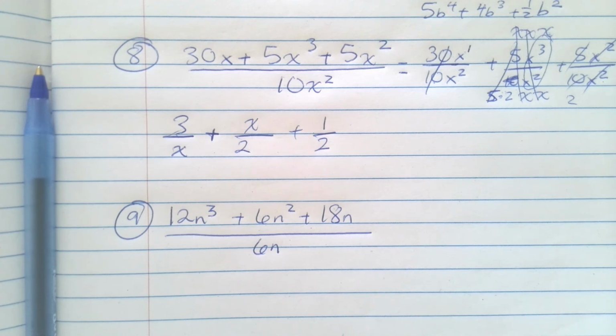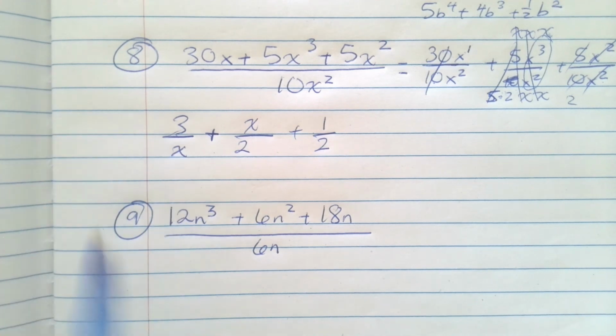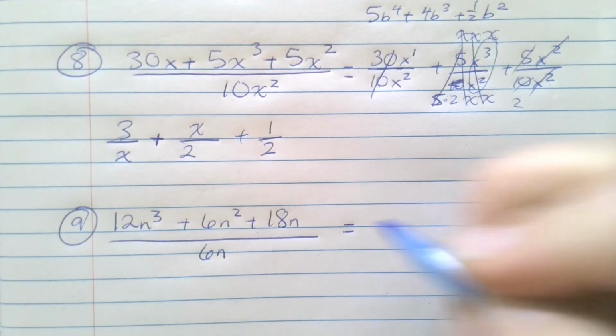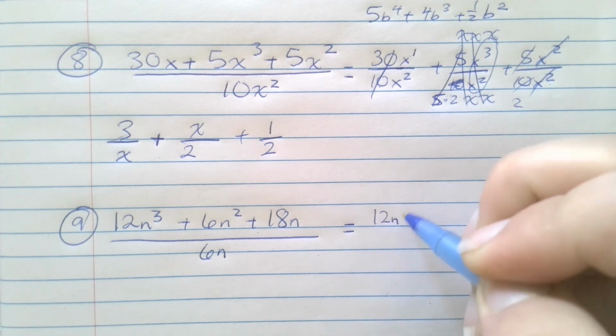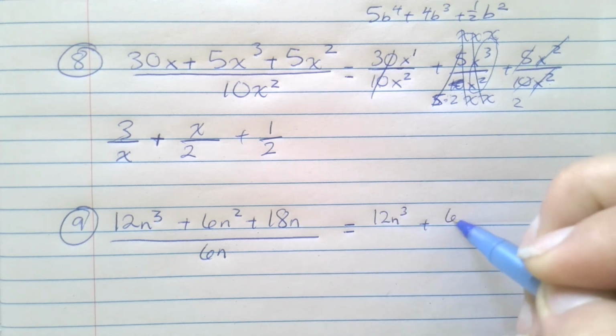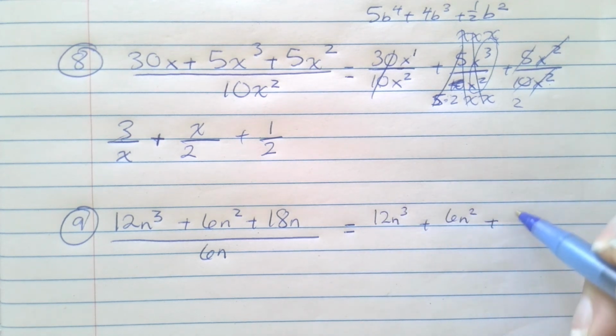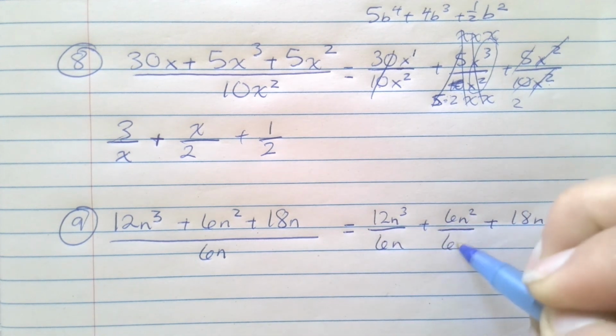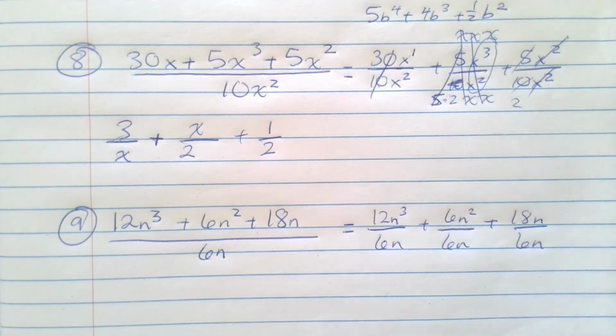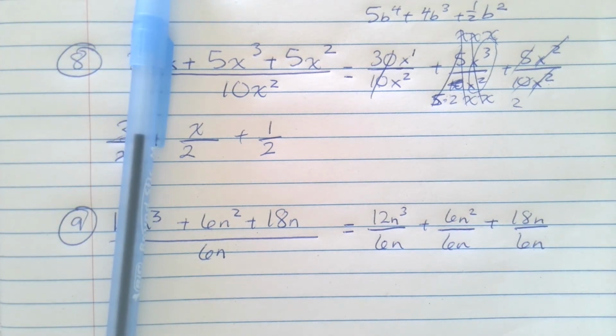Okay guys, what's my first step? Rewrite it. Make it into however many fractions we need. What's our next step?